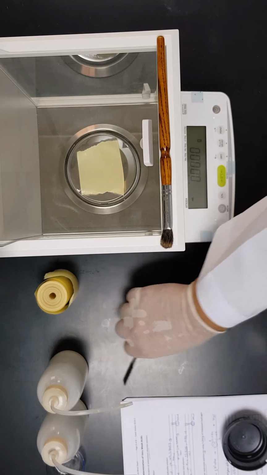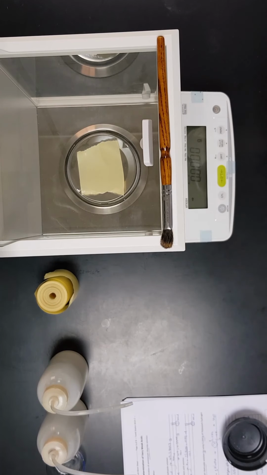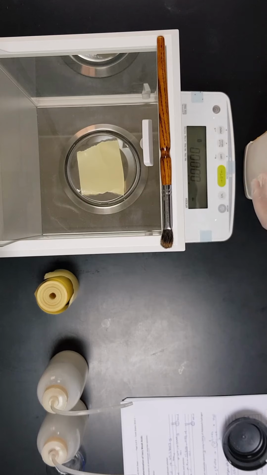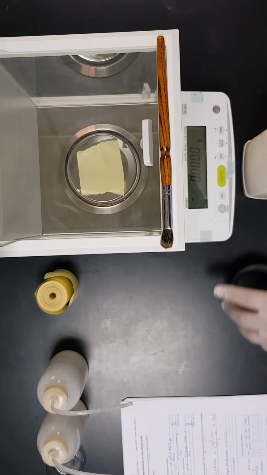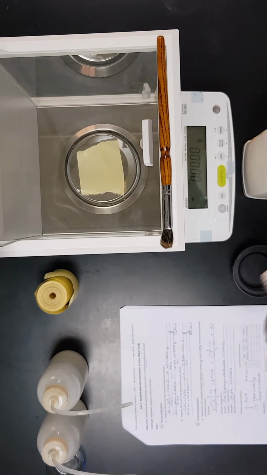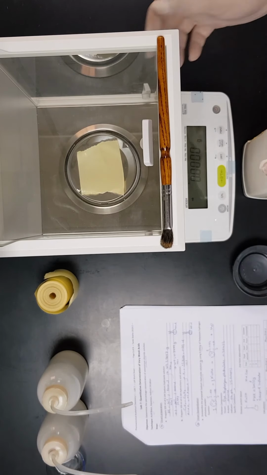As I said before, it's not very important to get the accurate weight of sodium hydroxide, because as we can see here, it is already pellets. So with these pellets, it would be difficult to get the exact amount we want, which is as per what we calculated, 0.399. So we will get as close as possible to that reading.